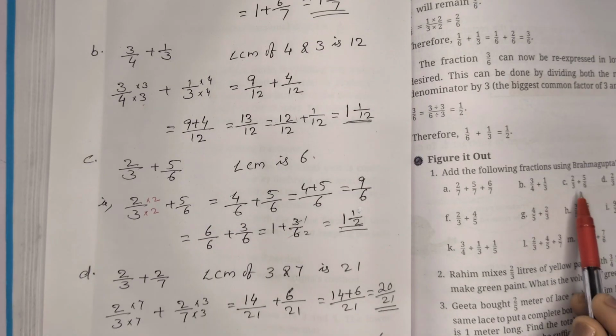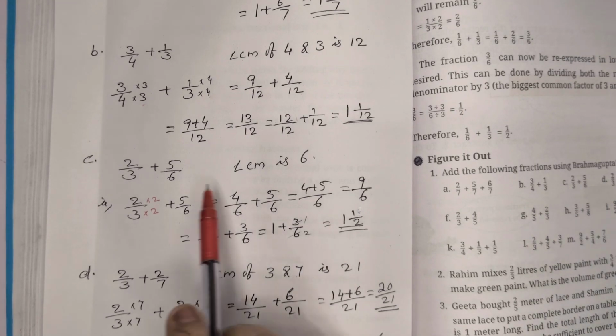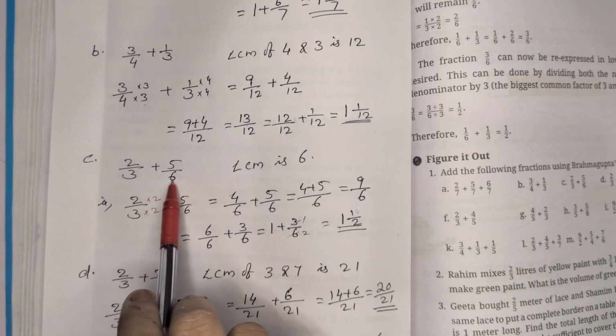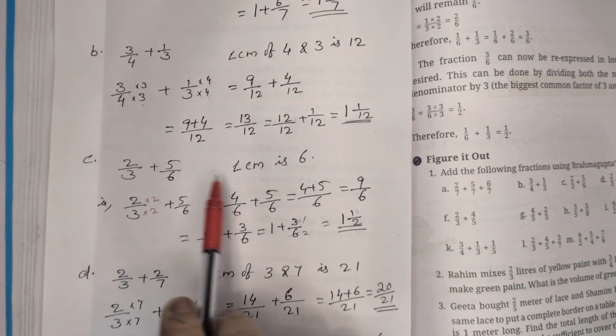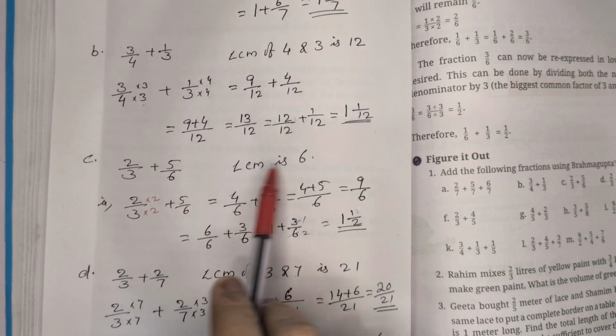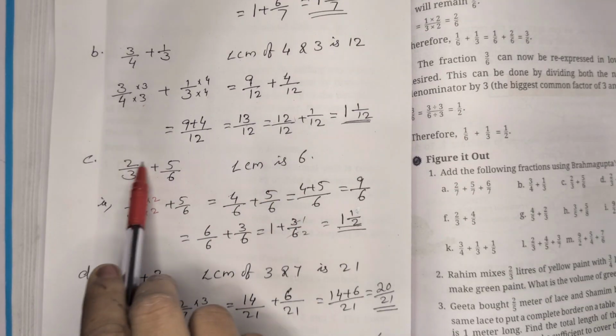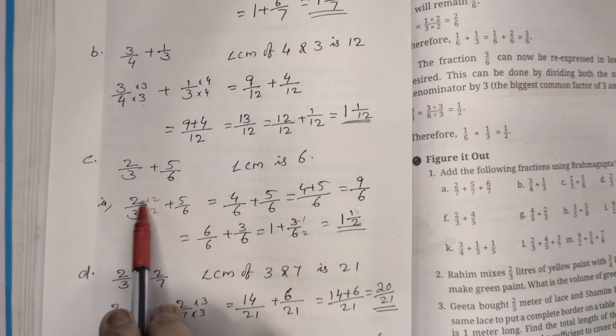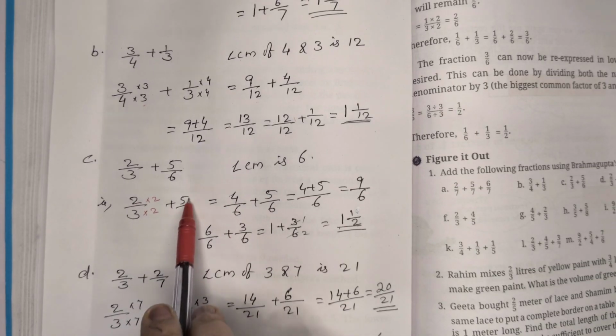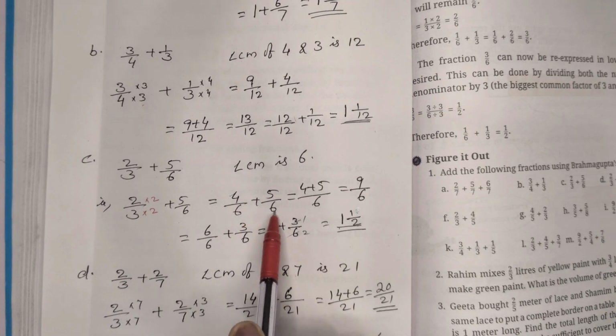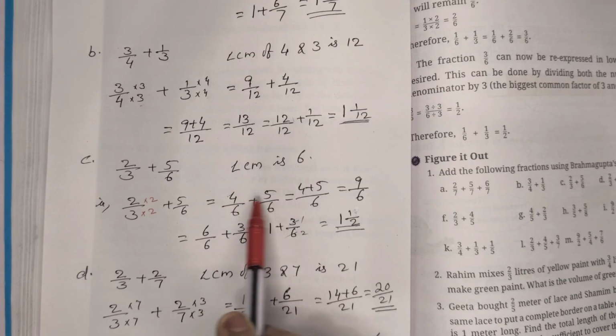C, 1, 2 by 3 plus 5 by 6. 3 and 6. 6 is a multiple of 3. So LCM is the bigger multiple, that means 6. First fraction we have to multiply by 2. We will get that as 4 by 6 plus 5 by 6. Same denominator. So we can add the numerators.